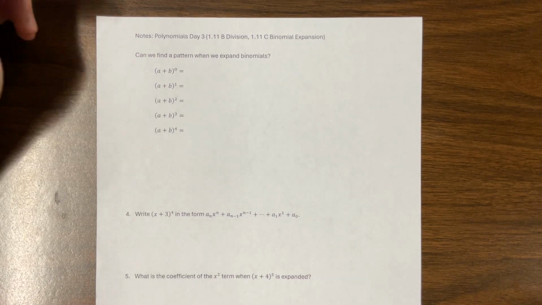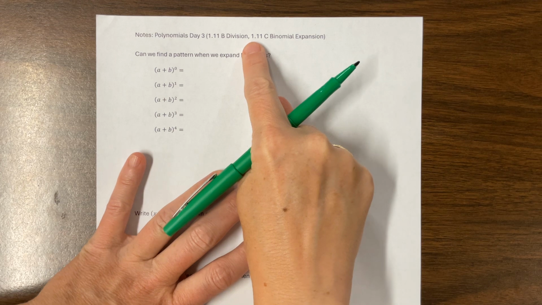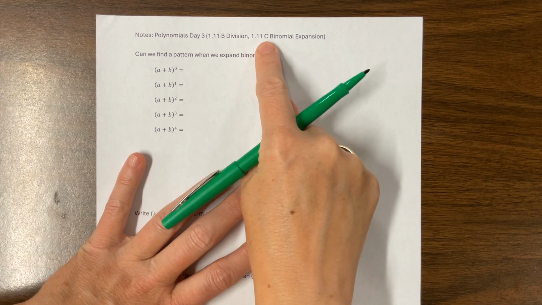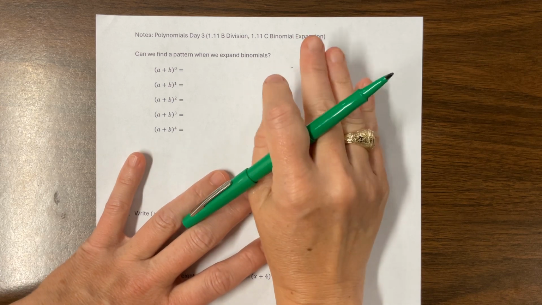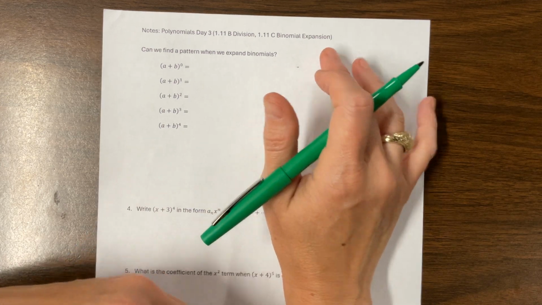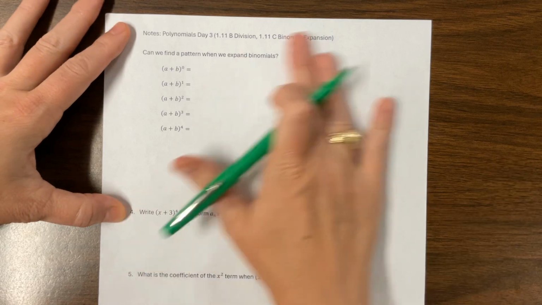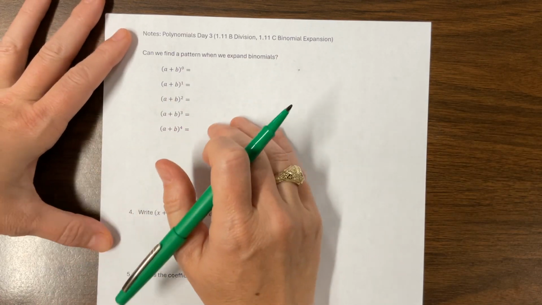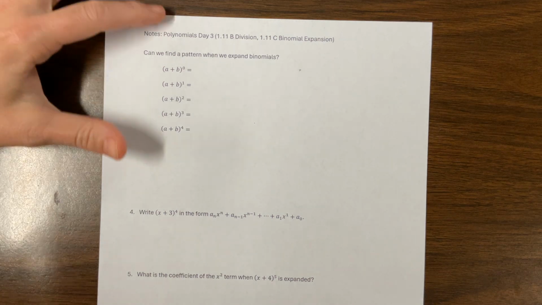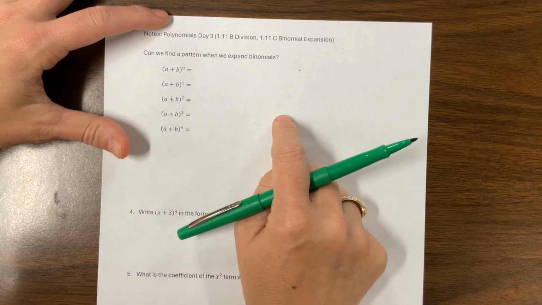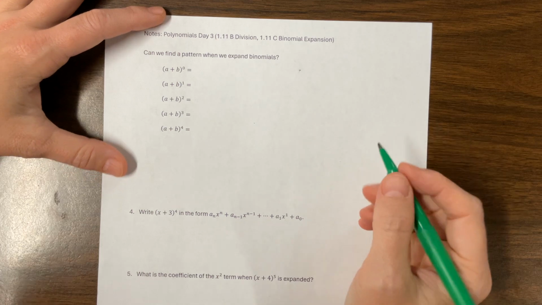Today I'm going to look at the part of 1.11 part C with binomial expansion. The way that we like to teach it is we like to put this with the rest of polynomials because it's a polynomial expansion. A binomial is a type of polynomial, and when you expand it, you get another type of, but I digress. So we are doing this now and not saving it till when it comes in the sequence of things.